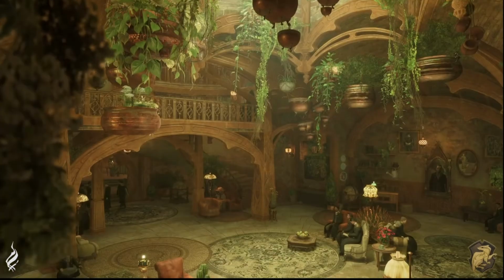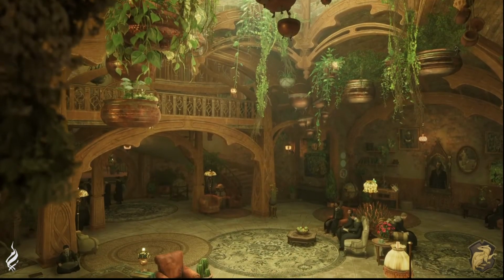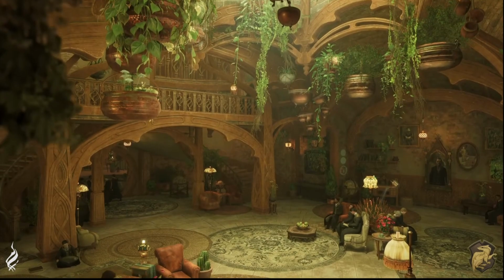As you can see from this location, there are 2 stairs that go either side of the common room up into this balcony area.